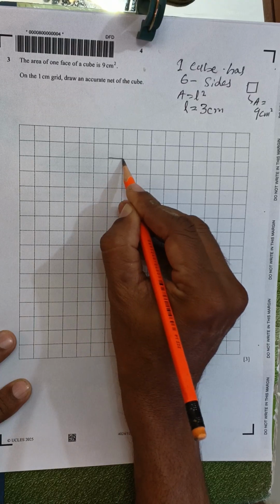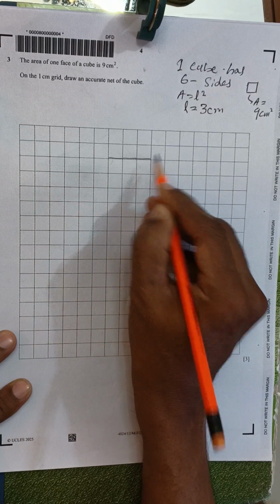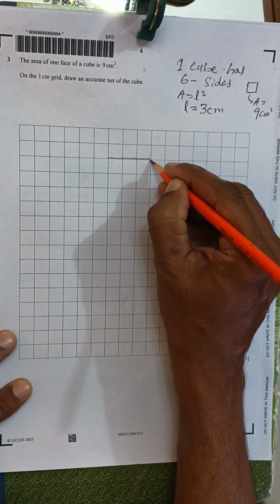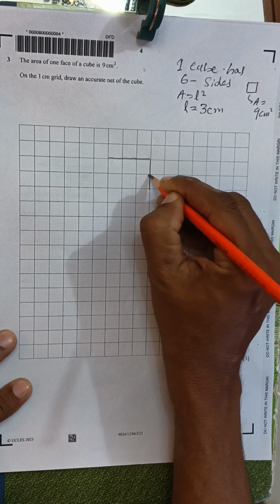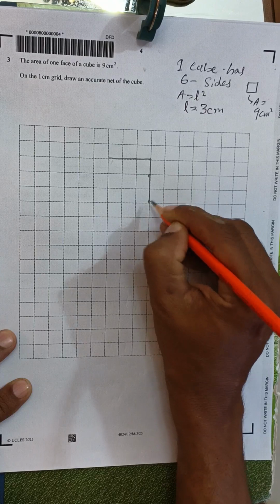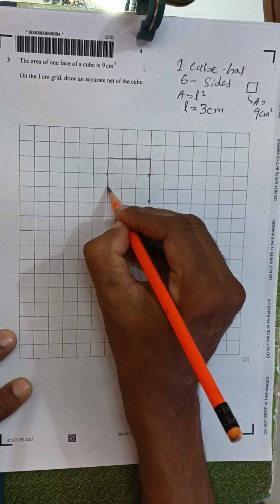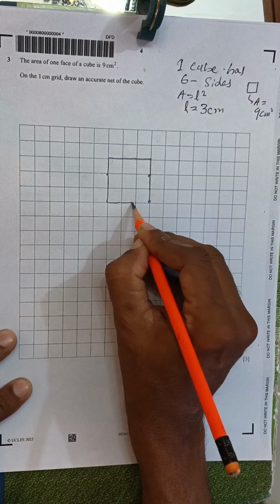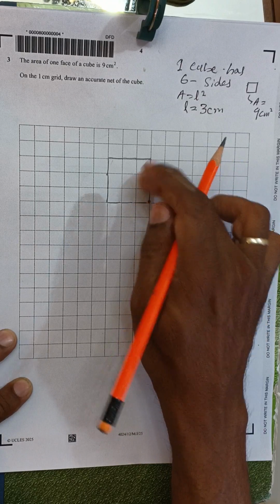1 centimeter, 2 centimeter, 3 centimeter. Okay, if it is a square, so go down 1 centimeter, 2 centimeter. Okay, 1 centimeter and 2 centimeter, again it is 3 centimeter. So same practice here. 1, 2, 3, 1, 2 and 3. It is one face of cube.